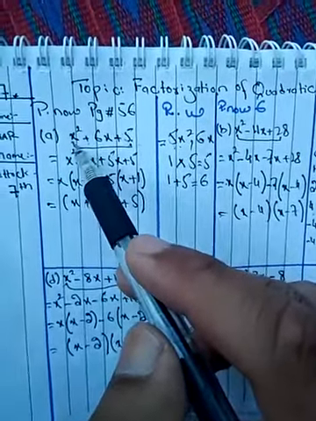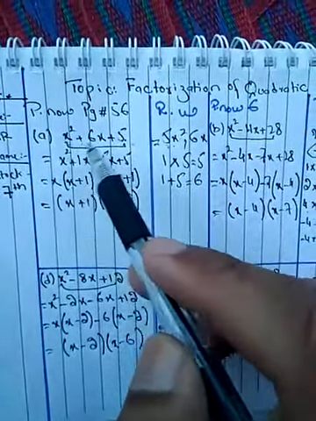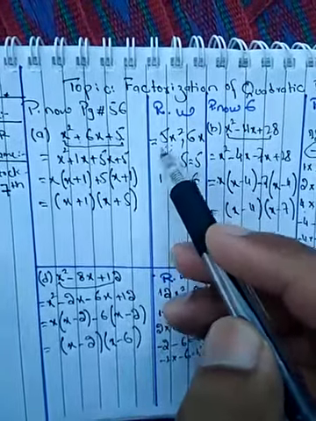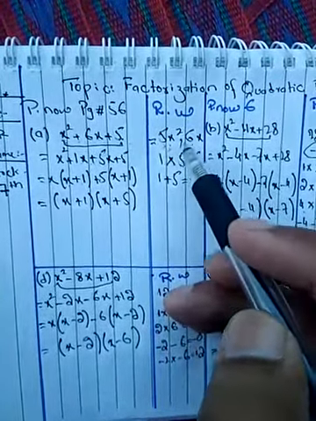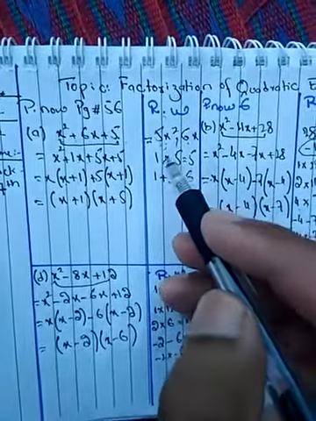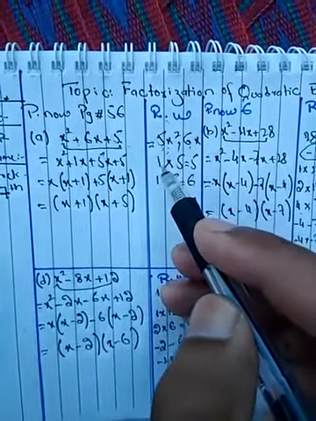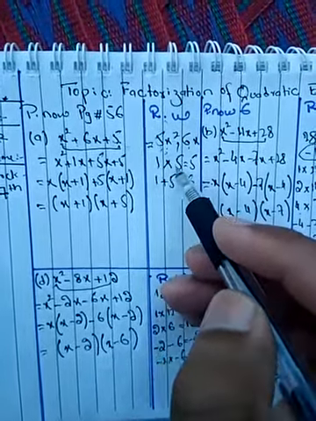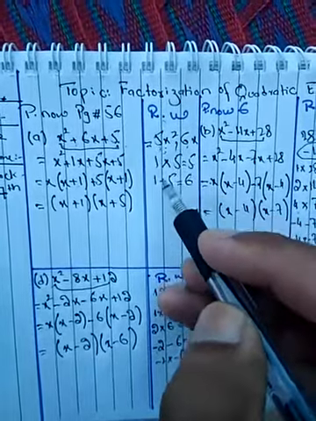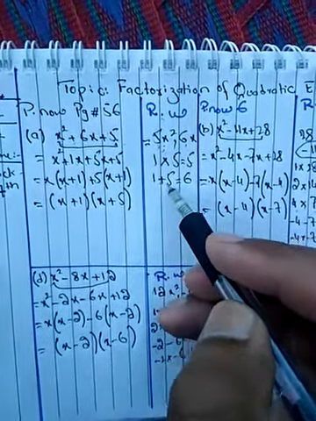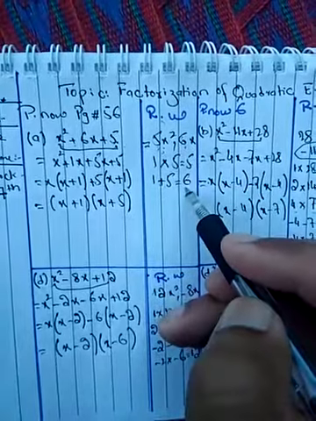First we multiply first term with last term, x square into 5, we have 5x square, and mid term is 6x. We write these two in our rough work. First we want two numbers. When we multiply those two numbers we have 5, and when we add or subtract those two numbers we have 6, which is our middle term.